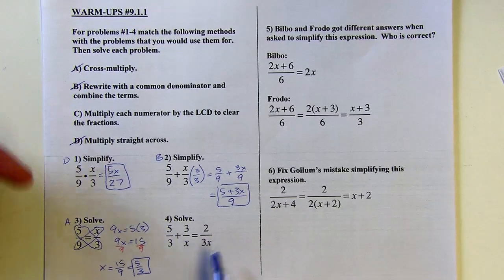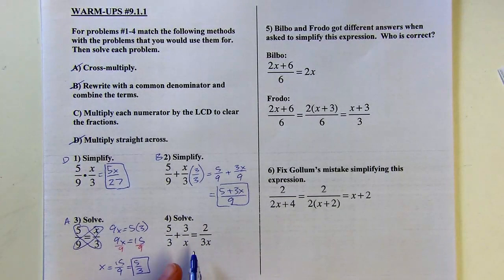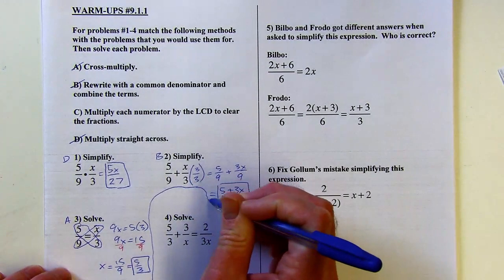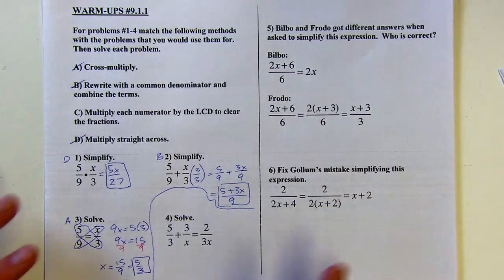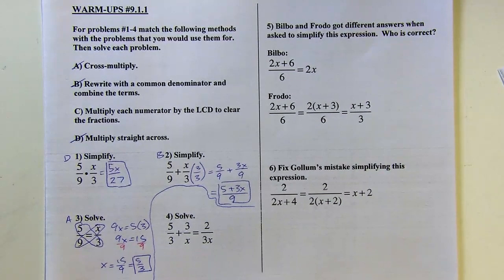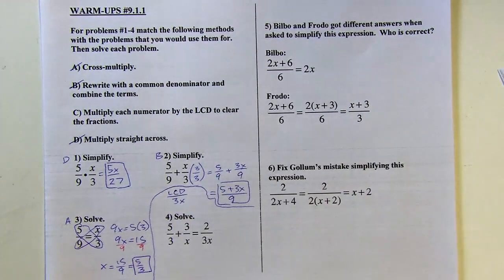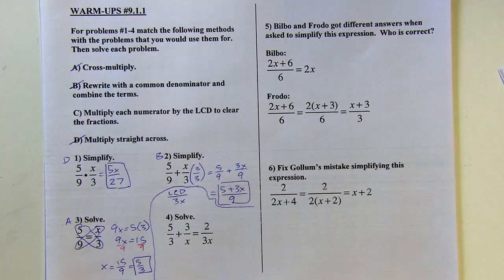So I've got 3 fractions, and there are different ways to do this. I could write these all with a common denominator and then start adding them and working with it that way. But what I like to do is clear the fractions. So I'm going to clear the fractions by multiplying by the lowest common denominator. Okay, this one's going to take a little bit more work, so I'm kind of just making myself some room. So looking at the denominators here, I'm thinking if I was making a common denominator, 3x would be a good one because all 3 of these denominators would go into 3x. Okay, so now I'm going to multiply each fraction by 3x, and that should clear out the fractions.